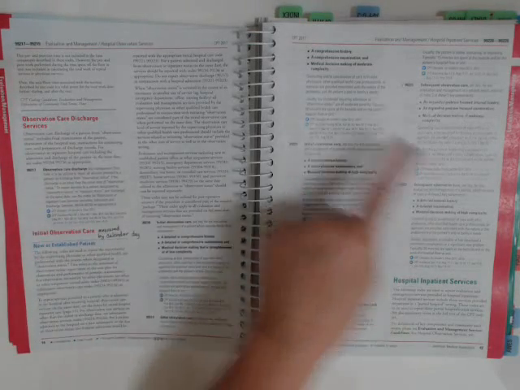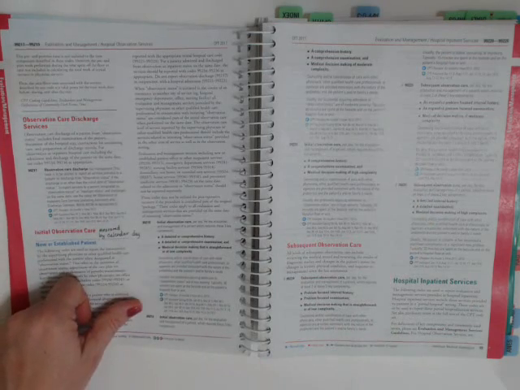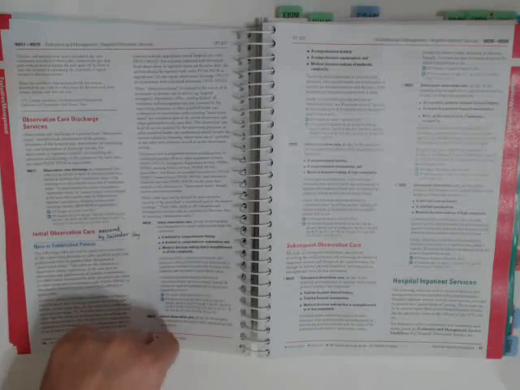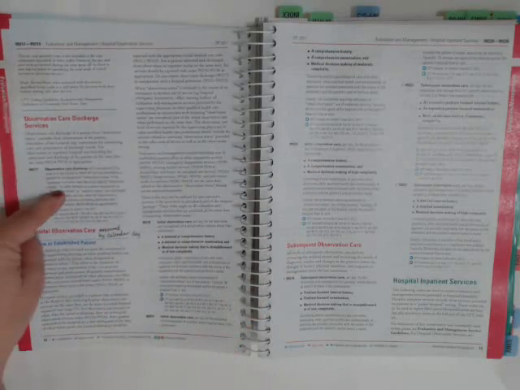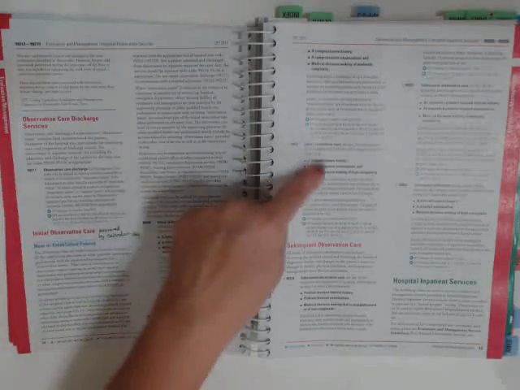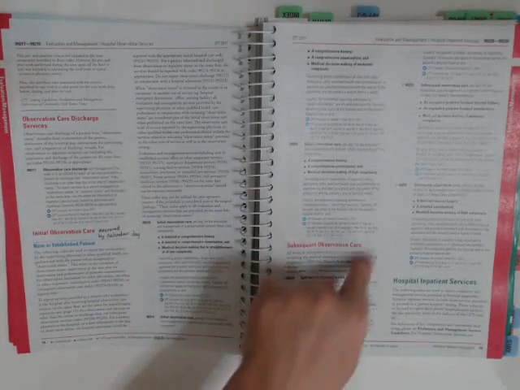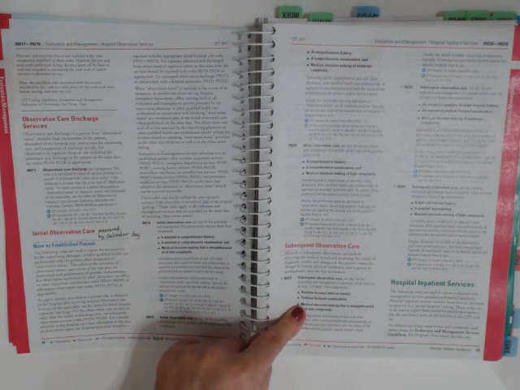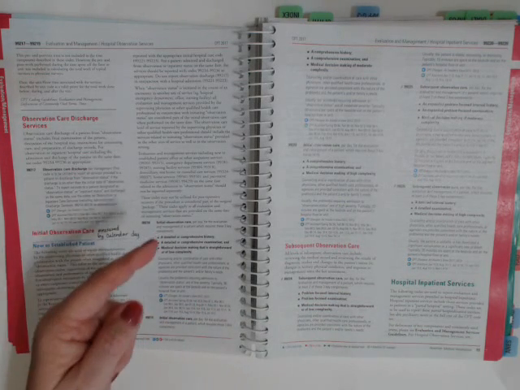Your actual descriptions say per day. You cannot do an admit of 99218, 19 or 20 and a 99217 on the same day. You cannot do that. So your admit would be day 1, subsequent would be day 2 or day 3, whatever it is. And then your last day, the day they go home, the only code you would use is your discharge.